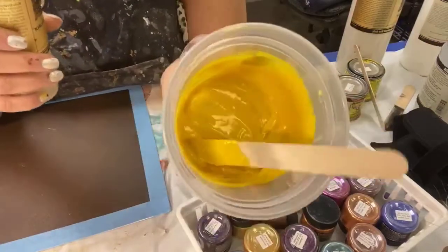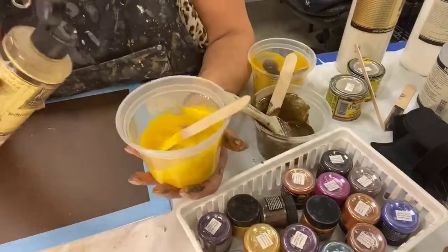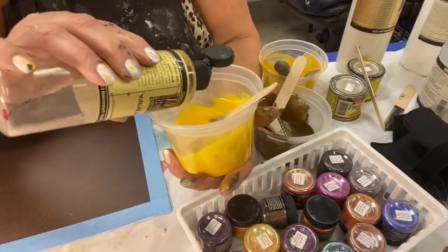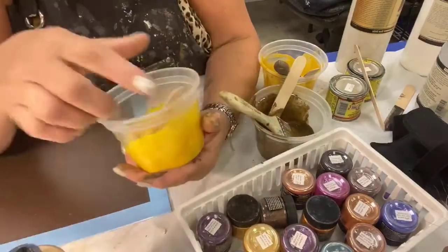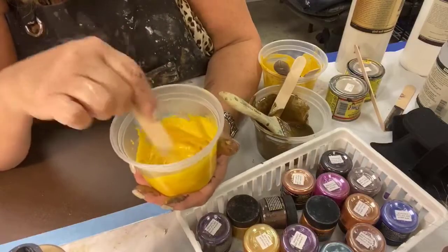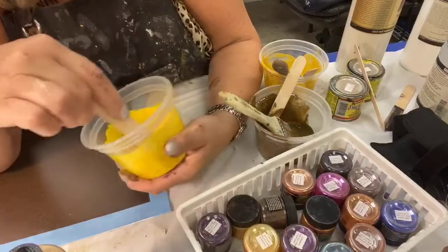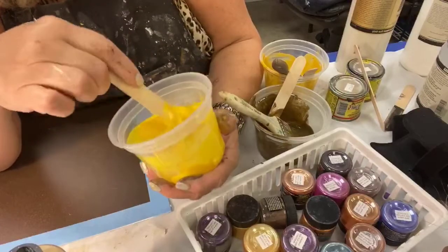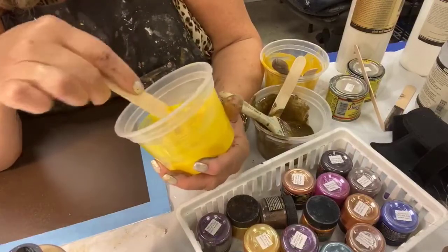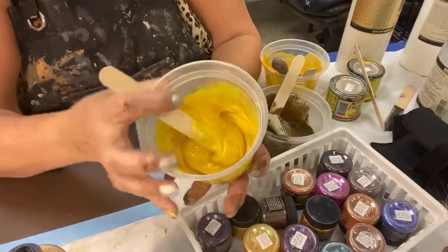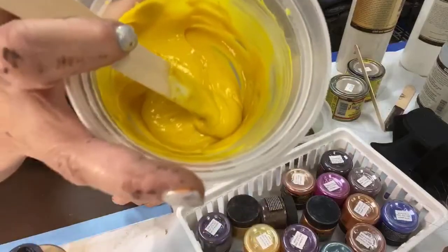Okay, so here's the glaze just mixed up with the pigment in it. Here is our RS Activator. You start doing this with just a few drops to begin with. Let's see if I can see it and I'll show you what it's doing. The activator has this unique property where it curdles the resins in here. And you can see it's already starting to get thicker.